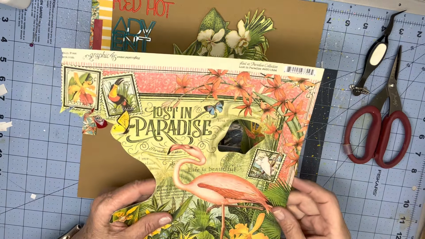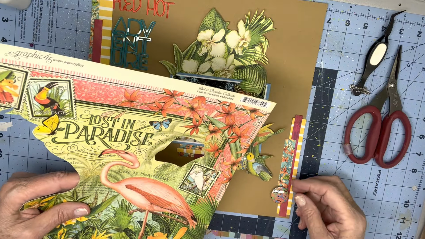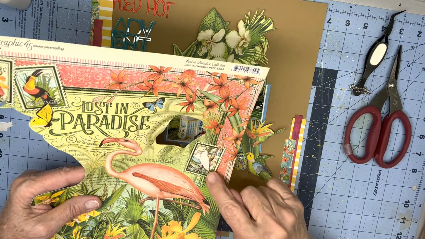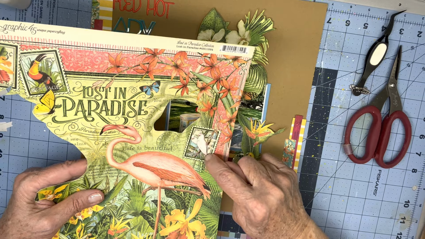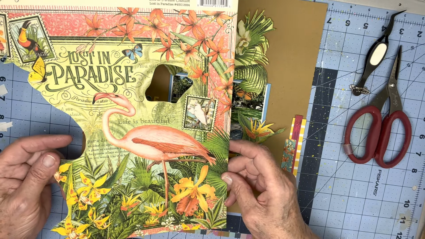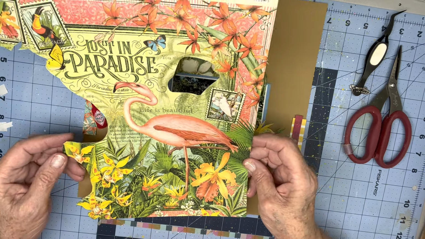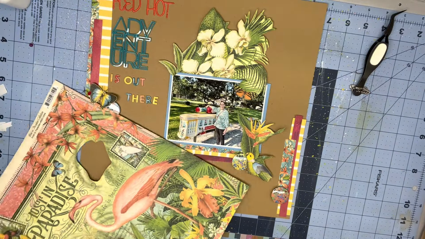I might fussy cut one of those birds from there, or, here we go.